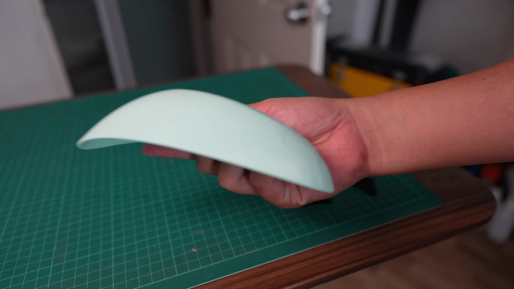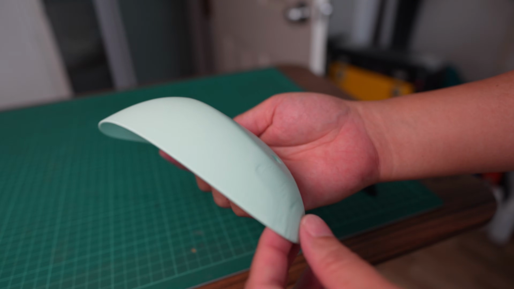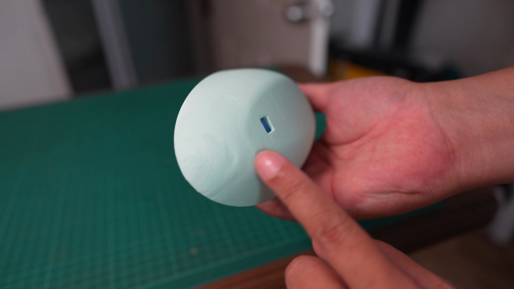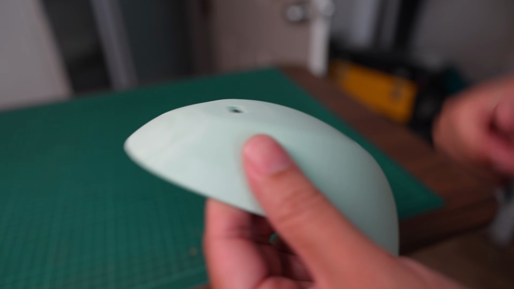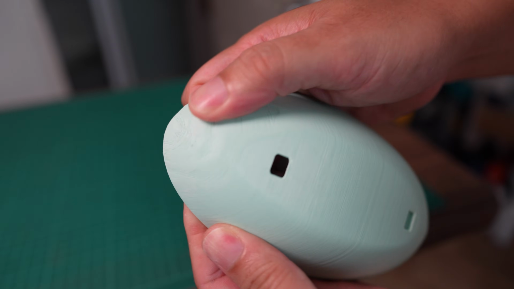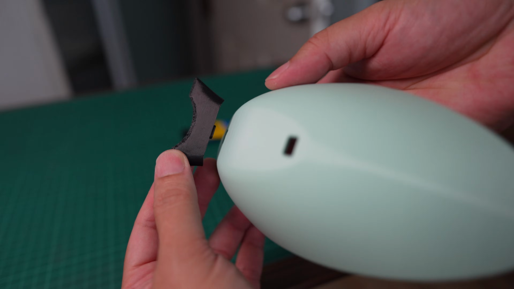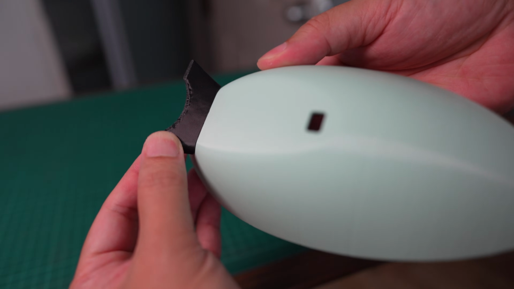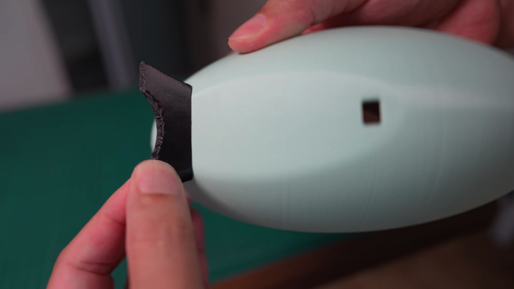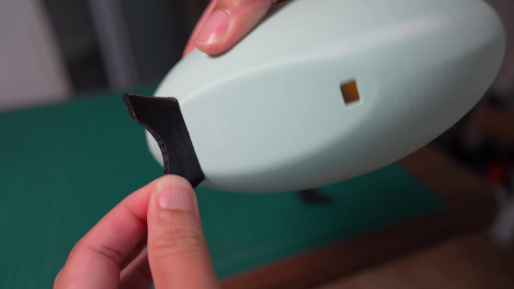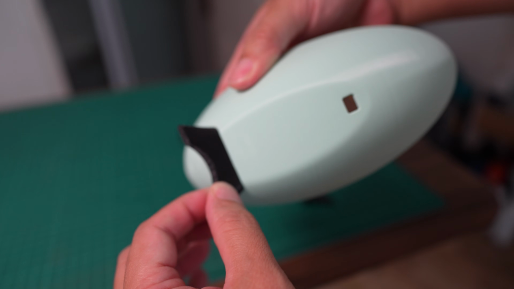Okay, it's not the best print in the world. As you can see, there are some defects from removing the support. I've tried to sand it, but it's still there. See here, it's matched perfectly.